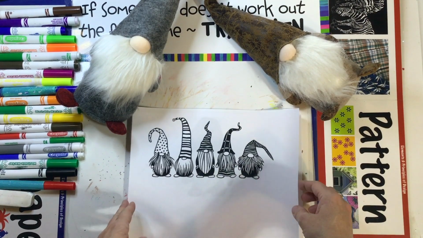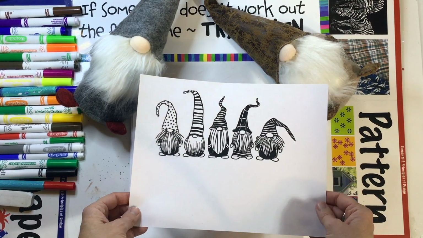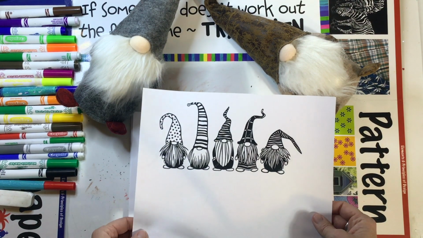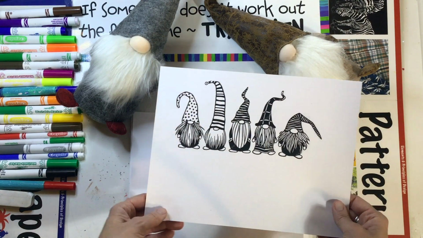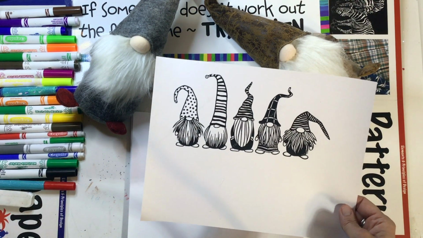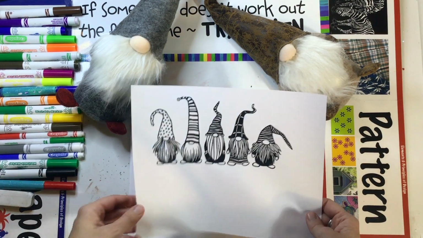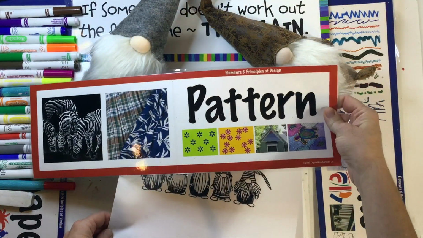Okay, so here's some ideas for drawing a gnome. Artists all over the world are inspired by this fairy tale or legend about the Christmas gnomes. So they usually have really long hats, and for your assignment you need to pick a pattern to go on the hat. Pattern is one of the elements of art.